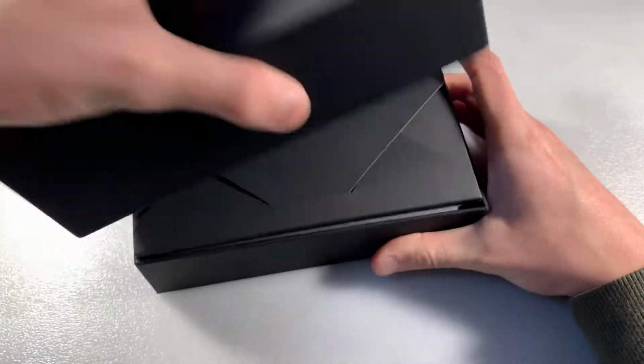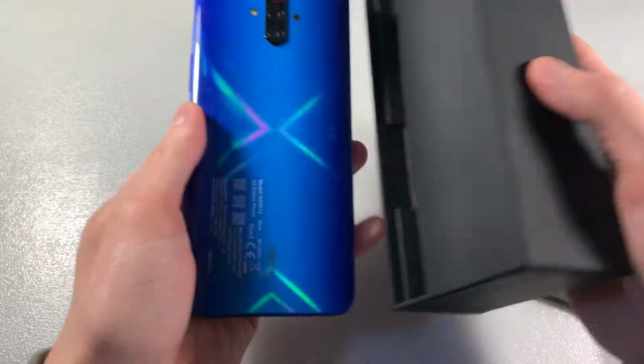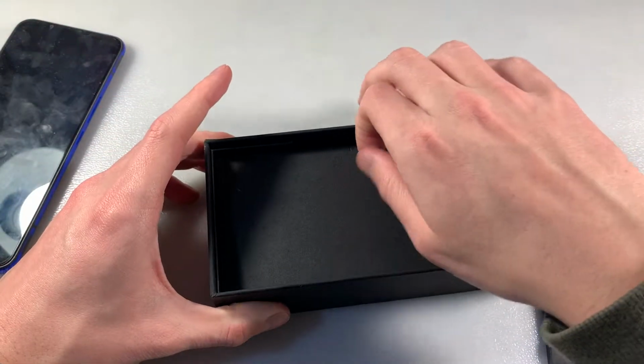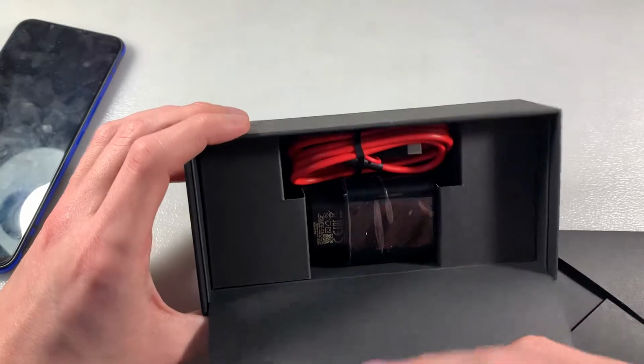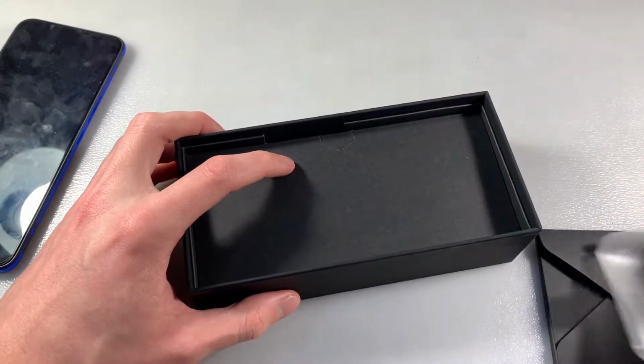Okay, open box, look complementation. In complementation we have device, okay, in the blue color. And this we have adapter for charging and USB Type-C cable. Okay, good.